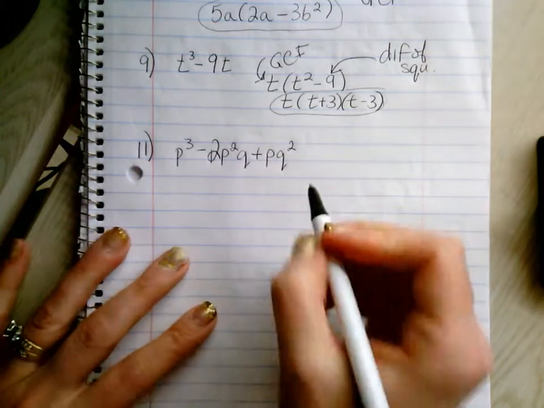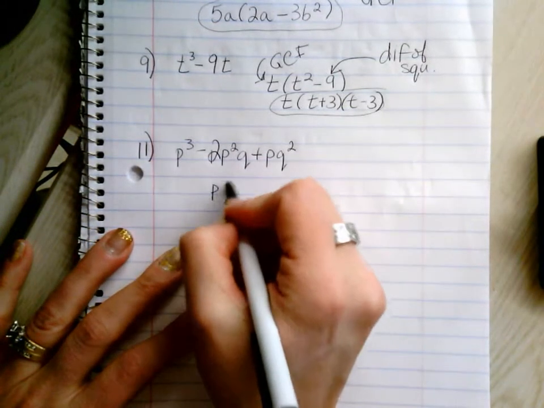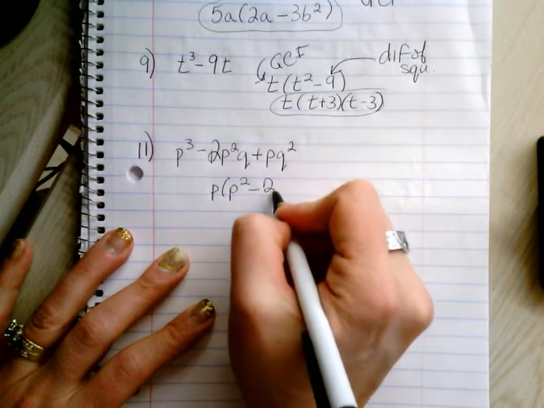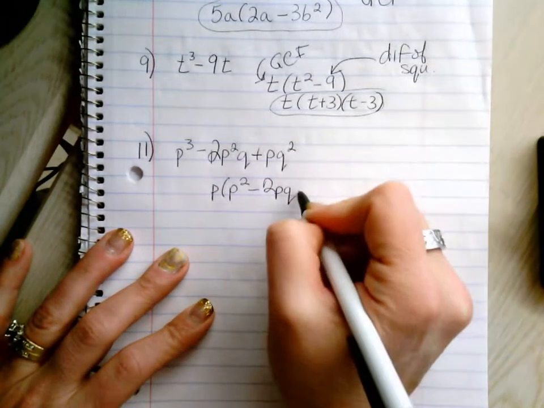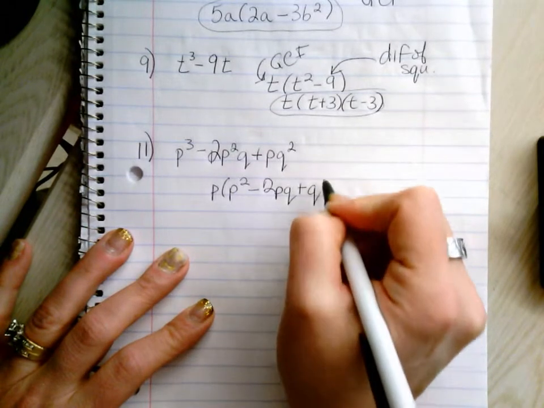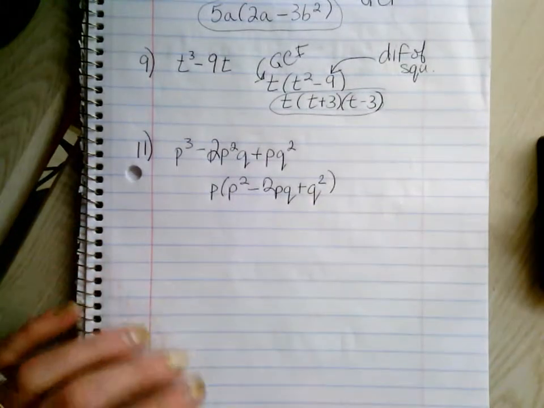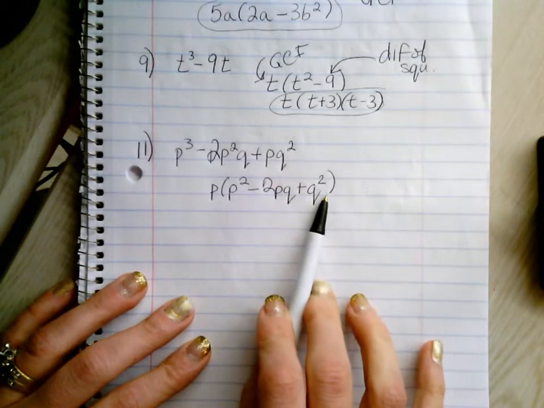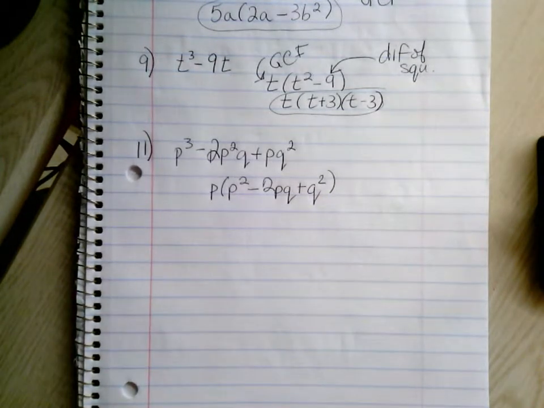All right, let's pull p out. P squared minus 2pq plus q squared. Difference of two squares? No. What else do you see? What's the next pattern we can double check?